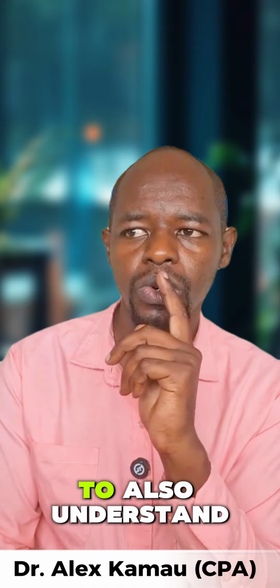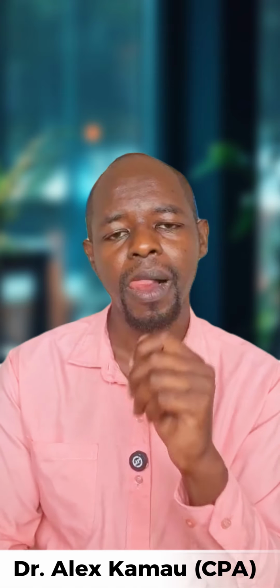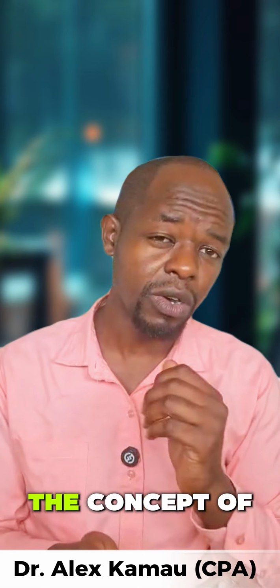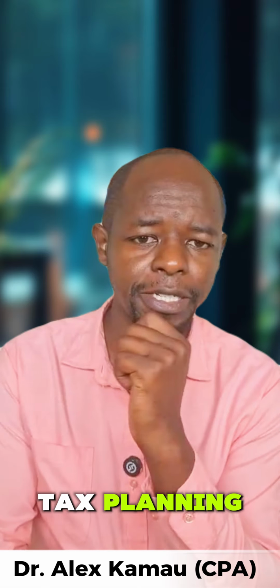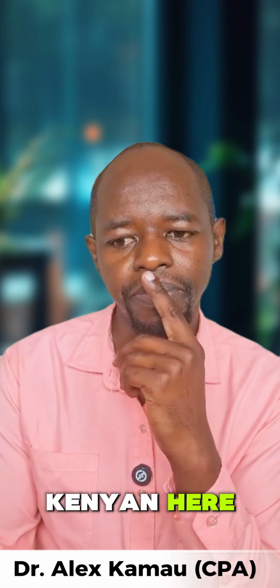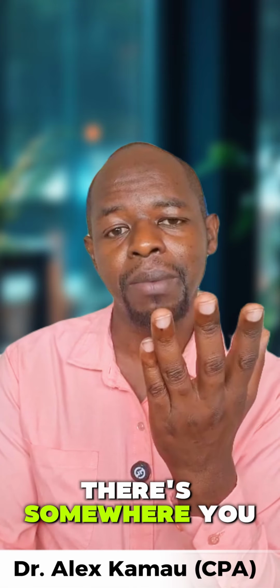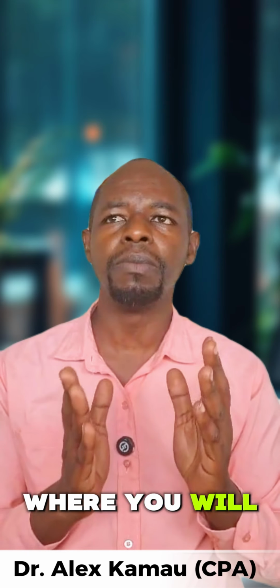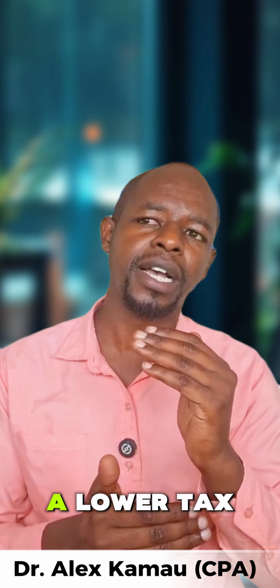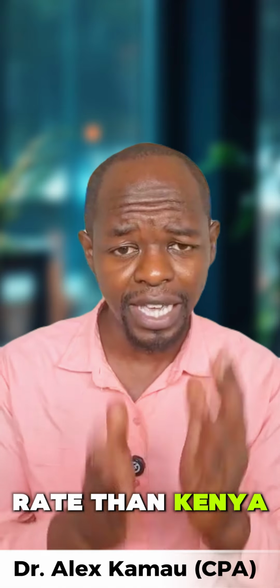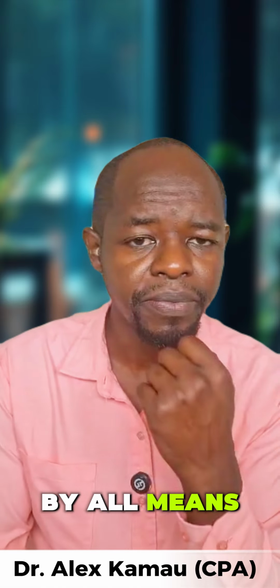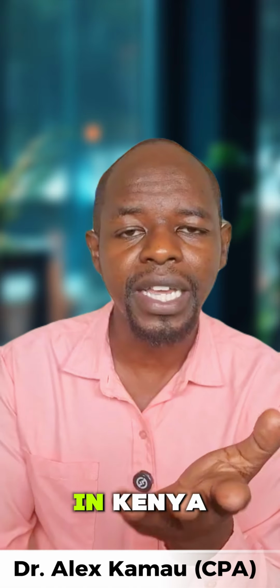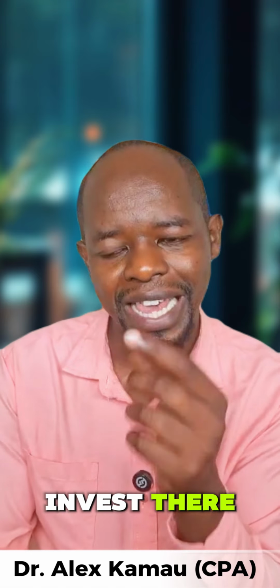And it's good to also understand this brings in the concept of tax planning. If you're a Kenyan here and you feel there's somewhere you can invest your money where you will be taxed at a lower tax rate than Kenya, by all means, don't invest here in Kenya, invest there.